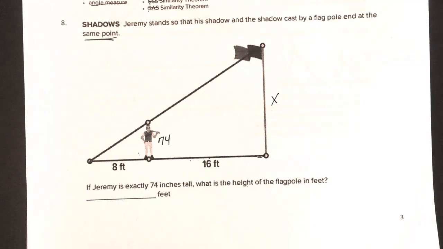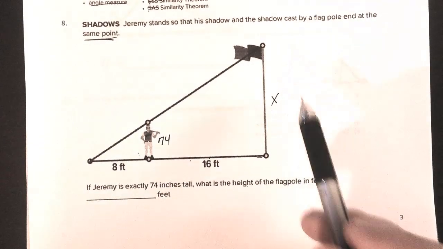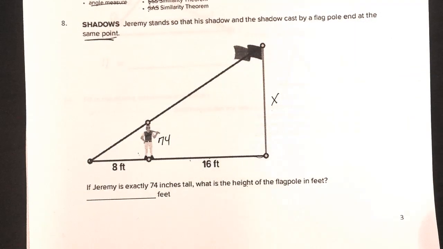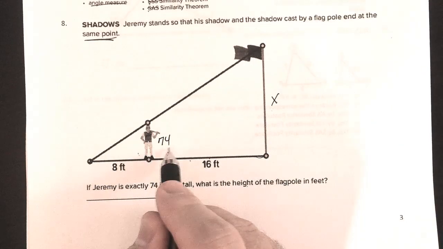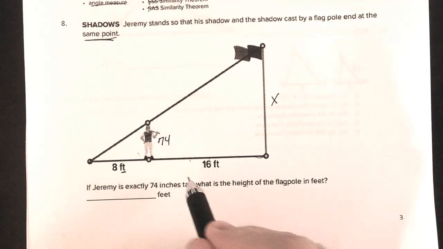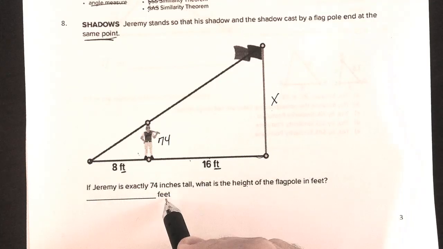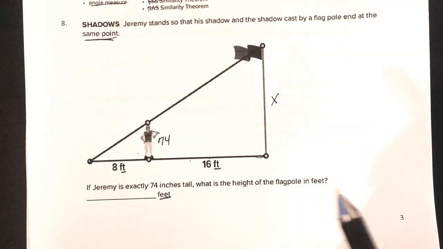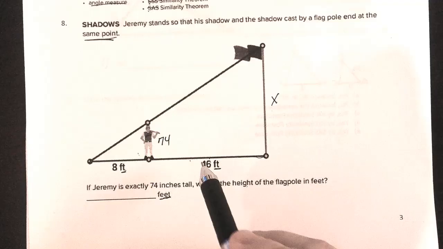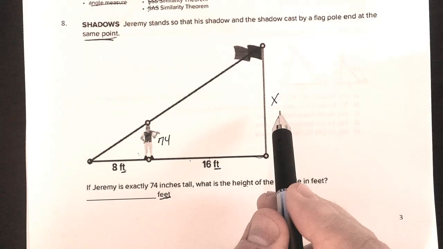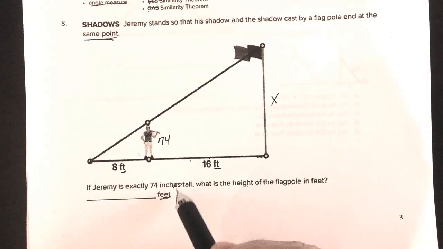All right, so we're going to call it X because why not? That's what I call everything. But no, seriously. So here's our variable. This is what we're looking for. All right, a couple of issues. Jeremy is in inches. This is feet, this is feet, and they want it in feet. So what we're going to have to do is turn these into inches so we can solve for X, and then we're going to convert it back to feet.